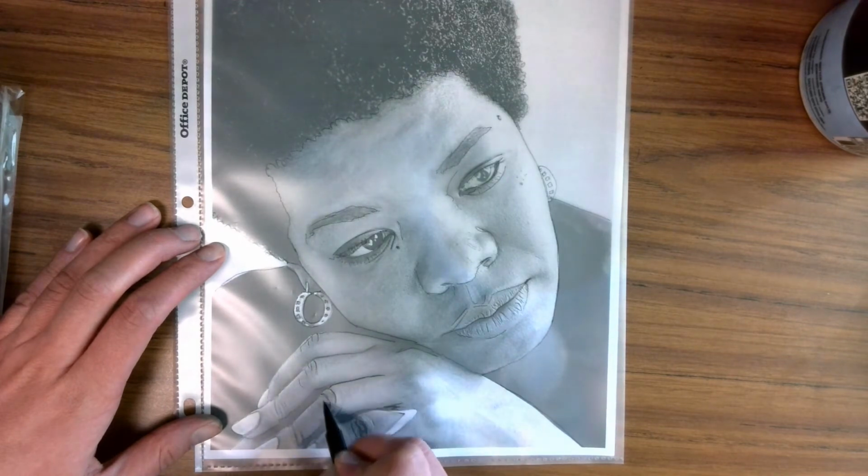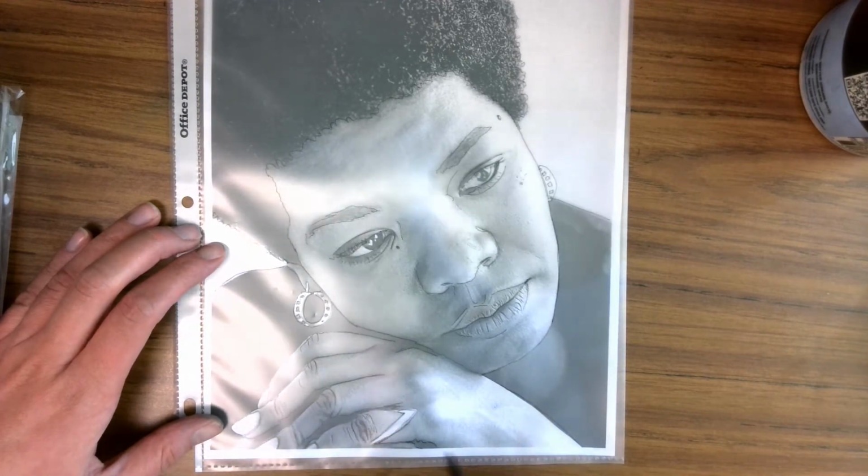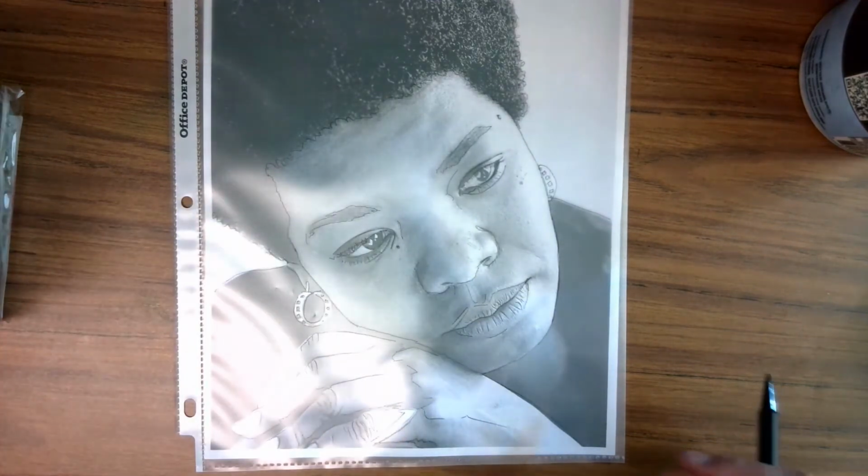Okay, almost done. Just adding a few of these creases in her skin. Make it look as much like her as possible. And take your time. Take more time than I'm taking. I'm just sort of rushing through this so that you guys can see the process. Okay, she's got some knuckles, obviously. Okay, I think I'm ready.